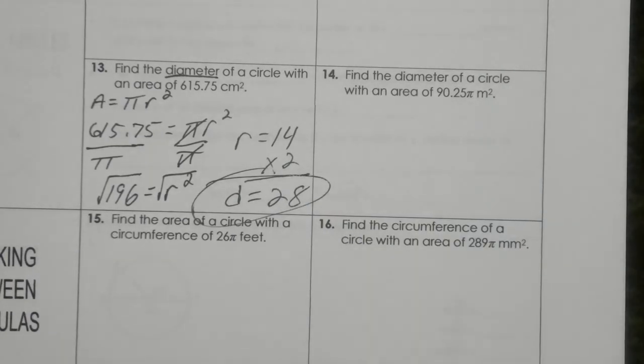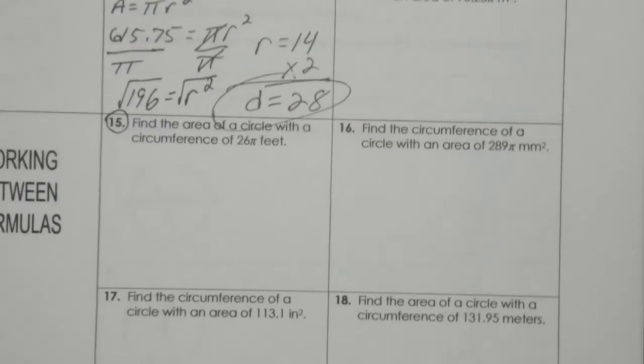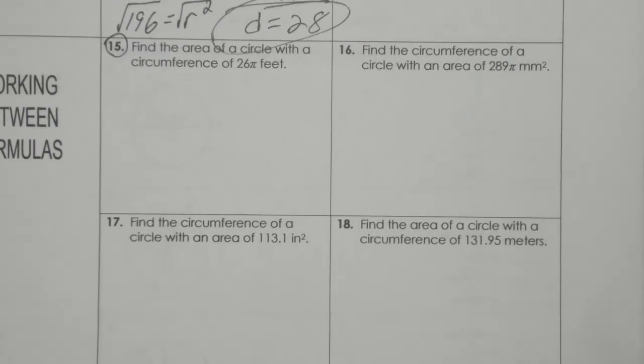So similar to the other problem, one extra step there at the end, but essentially you're just working backwards to solve these. Okay, two more. Let's look at number 15. So 15, find the area of a circle with a circumference of 26 pi feet.